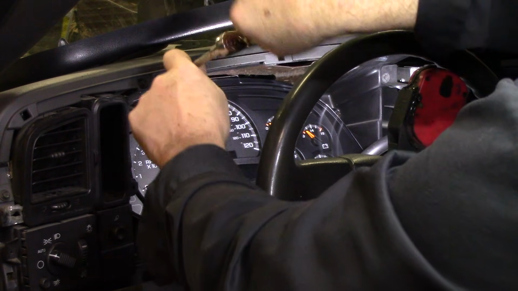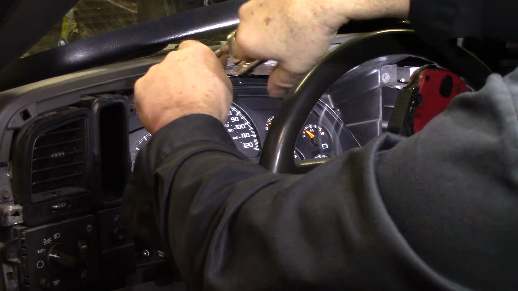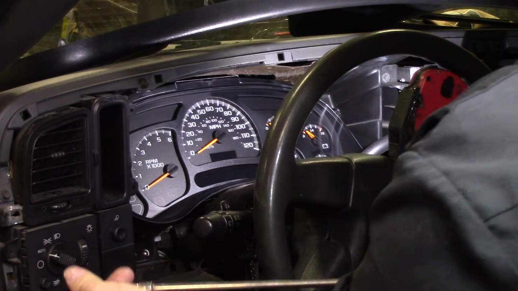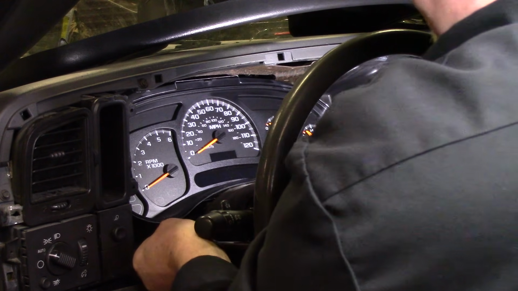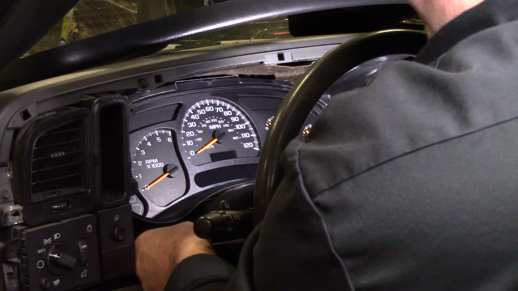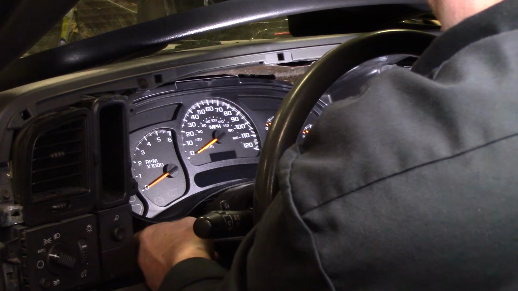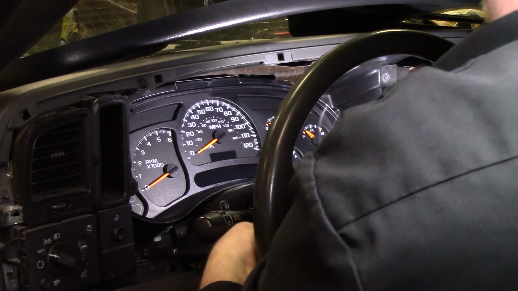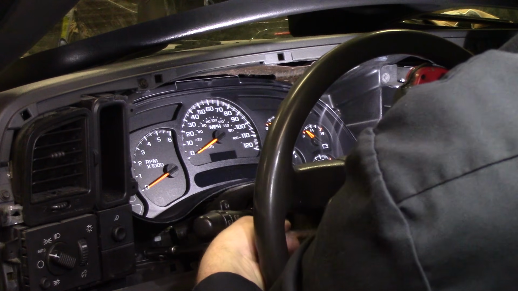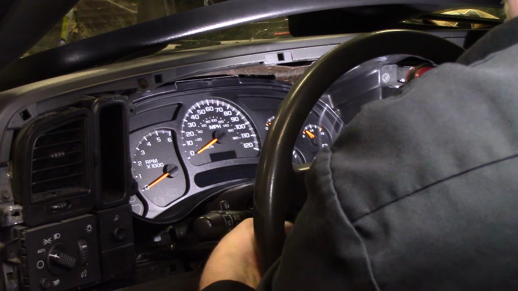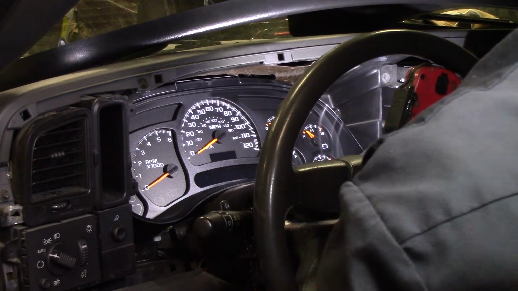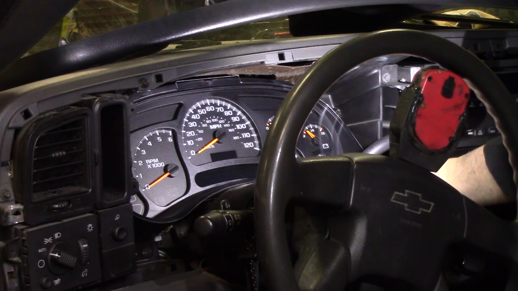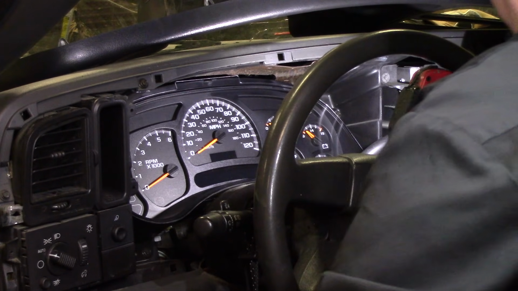Try not to drop the screws down under the dash, so they never fall out the bottom. They get stuck somewhere below. Oh, almost dropped that one.